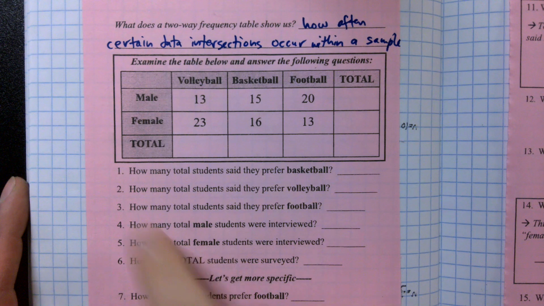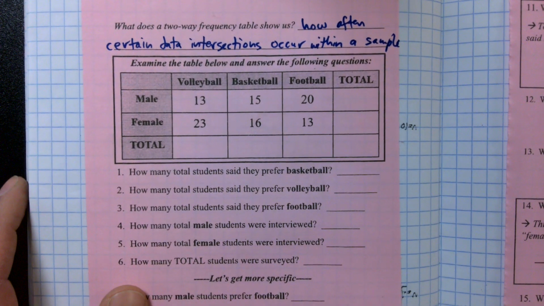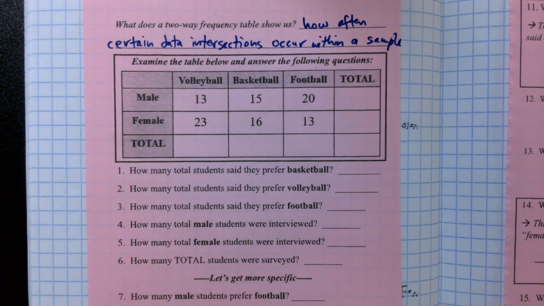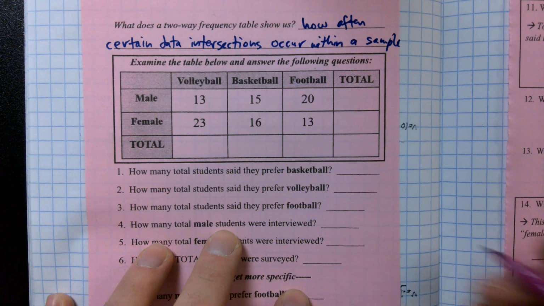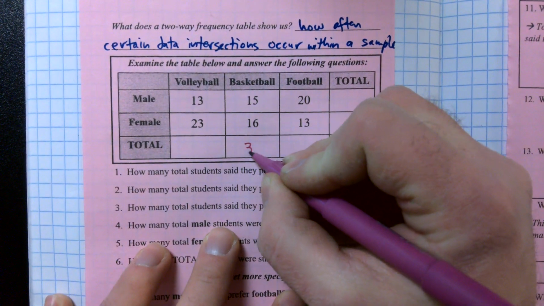All right. How many total students now? This is where we'll build up to in a second, but how many total students, regardless of gender, say they prefer basketball as their favorite sport? 21? Very close. No, 36. Oh, 31. How'd you get 31, Davis? 15 plus 16 equals 31.